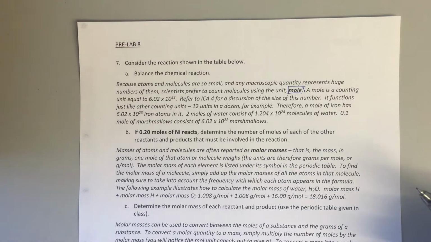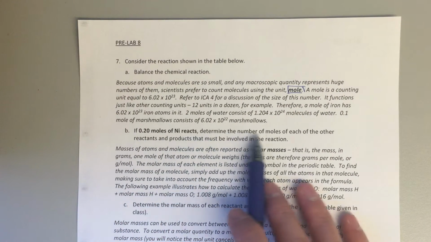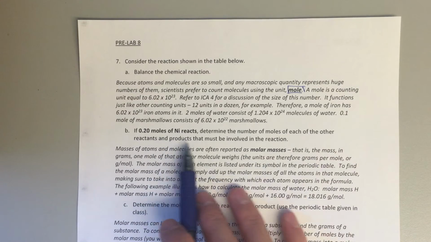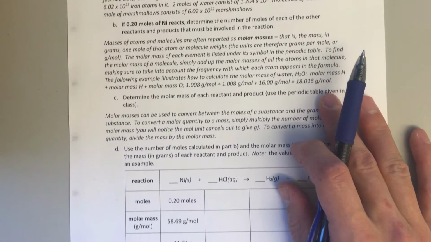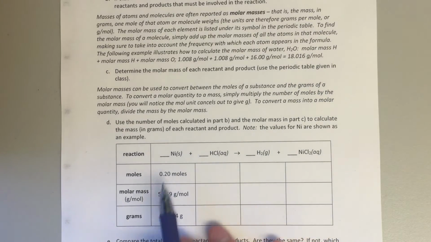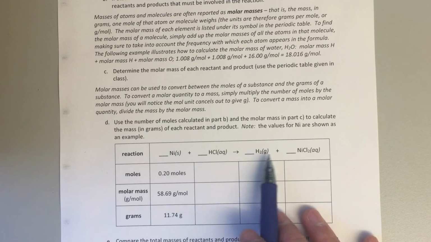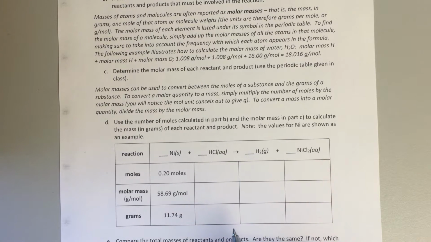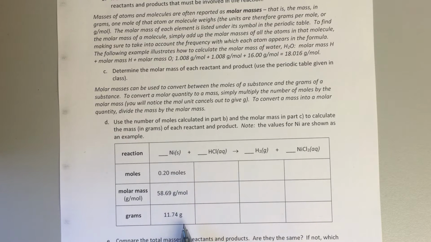Okay. So here in part B, it says if 0.2 moles of nickel reacts, determine the number of moles of each of the other reactants and products that must be involved in the reaction. So if we go down here, here is my reaction table, and it says nickel plus HCl goes to H2 plus nickel chloride. And here I've got some information about the number of moles of nickel, the molar mass, and the grams of total nickel that I'm using.